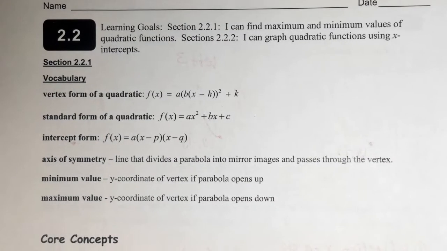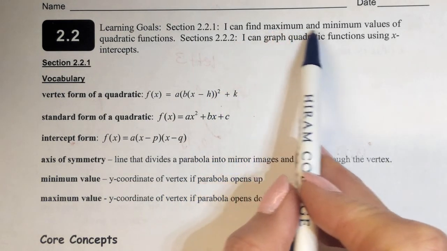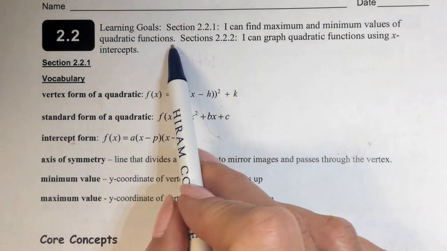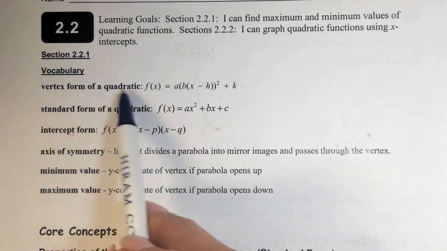Guys, we are still going to be talking about parabolas and quadratics and the relationship between them. Today we are going to be looking at how we can find a maximum and a minimum value of quadratic functions. So we have these different forms for quadratics.